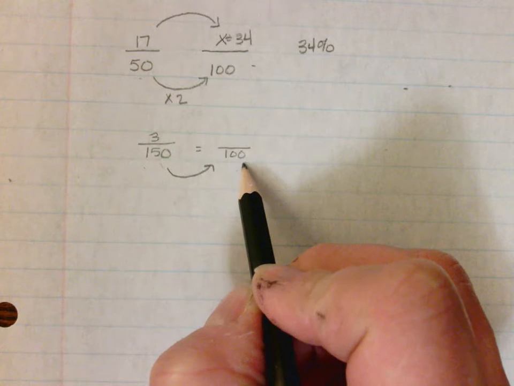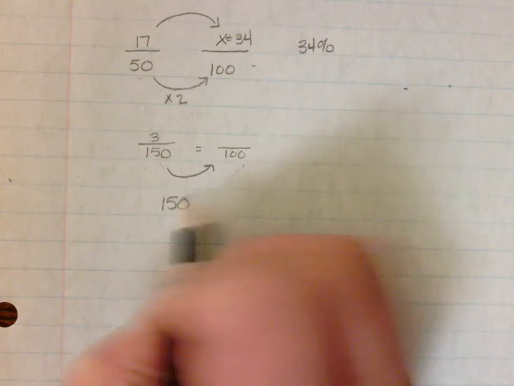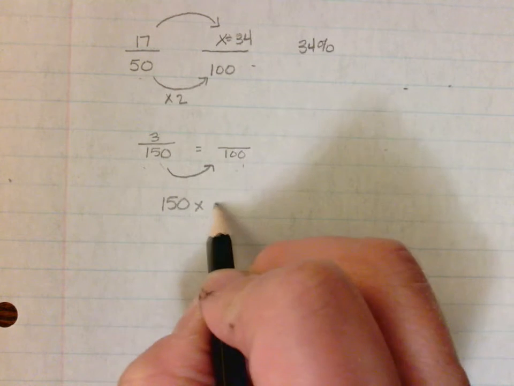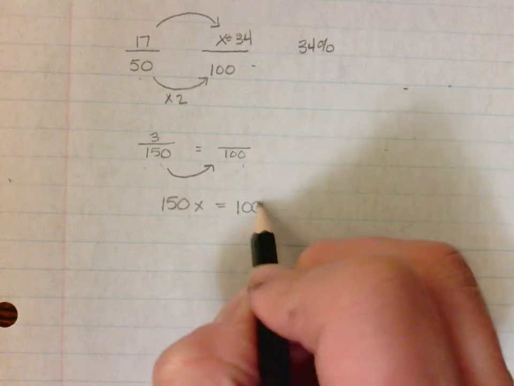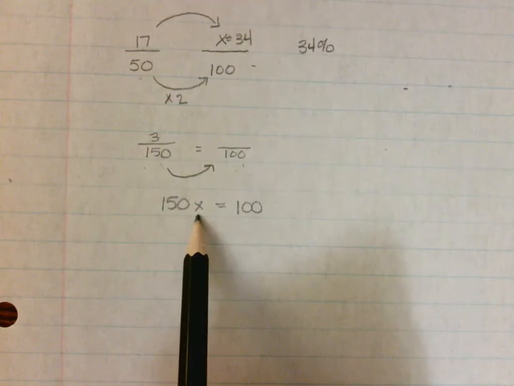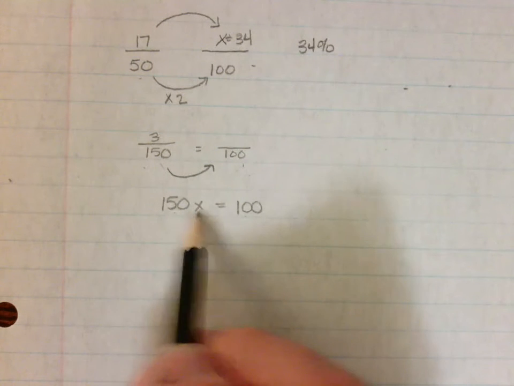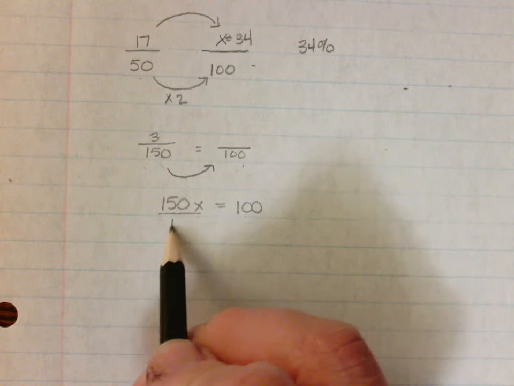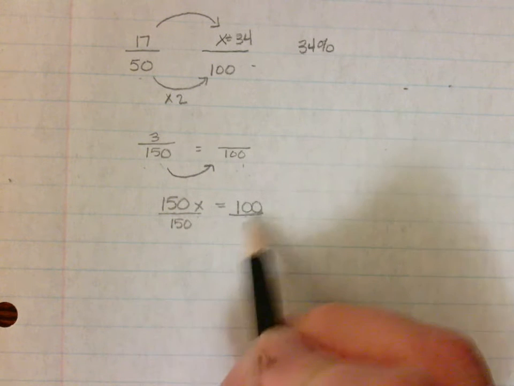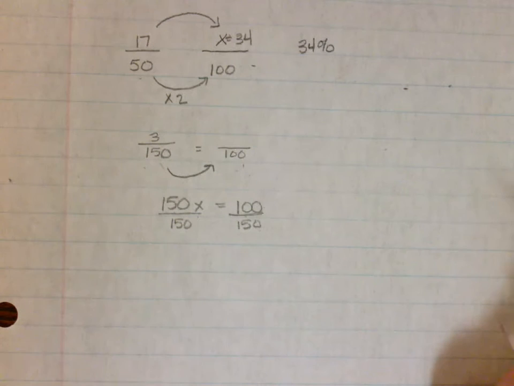So I'm going to let algebra help me out here, and I'm going to say, well, I have 150 students, and I multiplied it by some number, and when I did, I got 100 in order to scale this down. So 150 times some number I don't know is 100. And notice that we're multiplying here, so my inverse operation would be to divide. So 100 divided by 150. I don't know what that is.